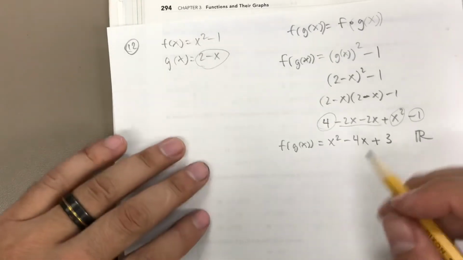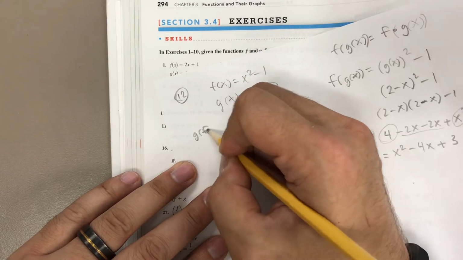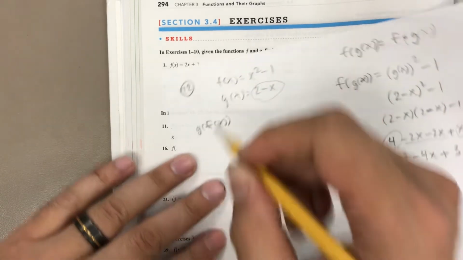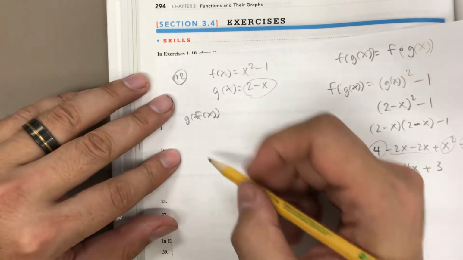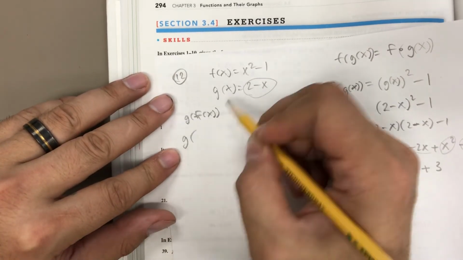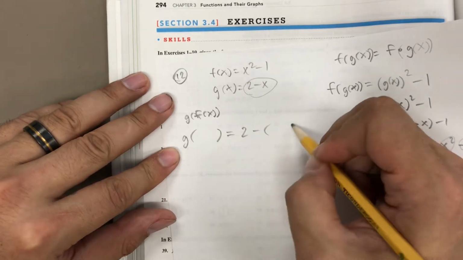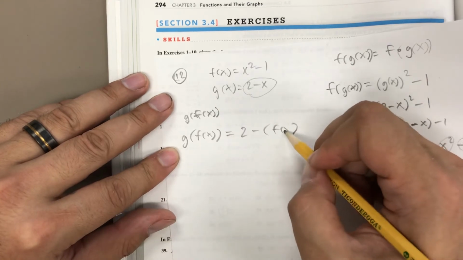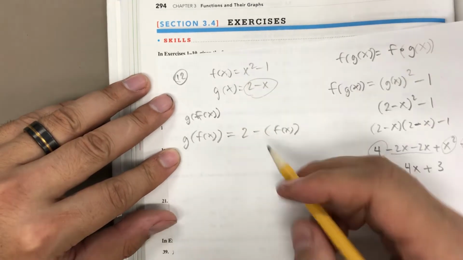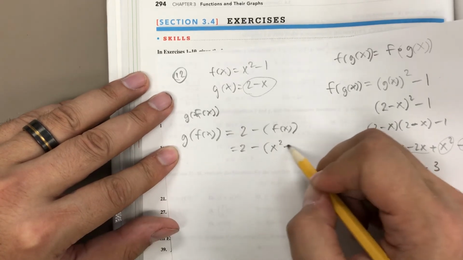Okay, now let's do the other part of it, and that's going to be the g of f of x. There we go. So what this is asking us to do is plug the f function into the g function. So in other words, wherever we see the g function, the input, let's leave it blank, is equal to 2 minus blank. So we're plugging in the entire f function into that blank. So that f function is x squared minus 1, so this becomes 2 minus x squared minus 1.